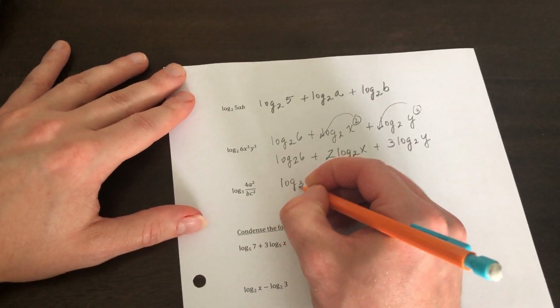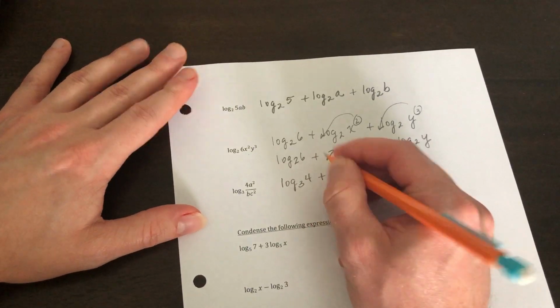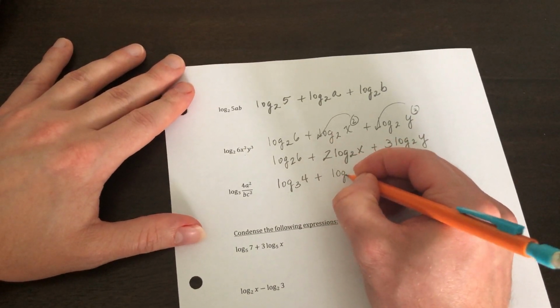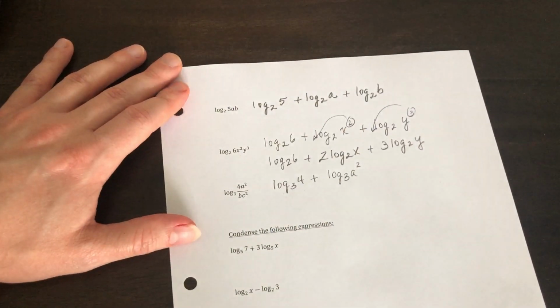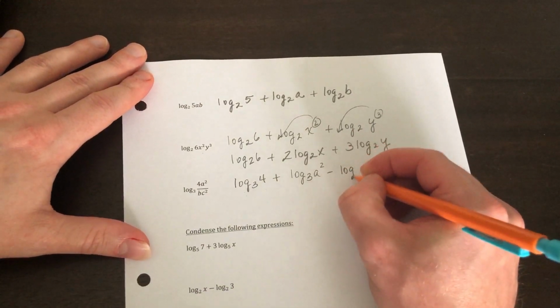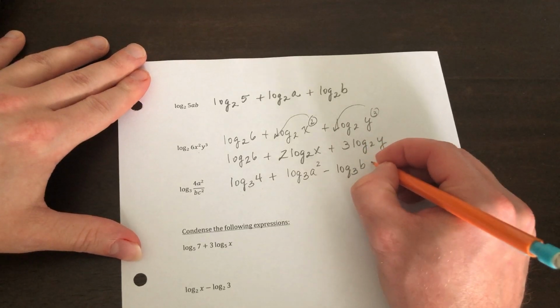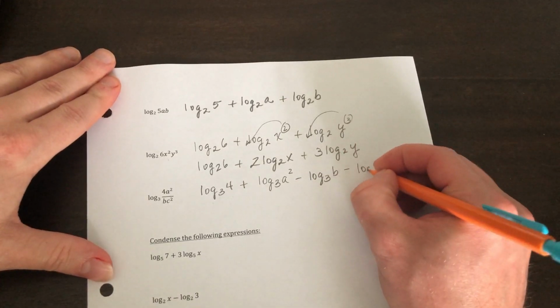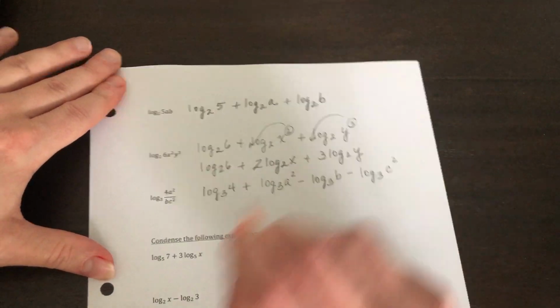So we've got log 3 of 4 plus log 3 of a squared. And then if it's on the bottom of the fraction, it's going to be negative. So log 3 of b minus log 3 of c squared, like that.